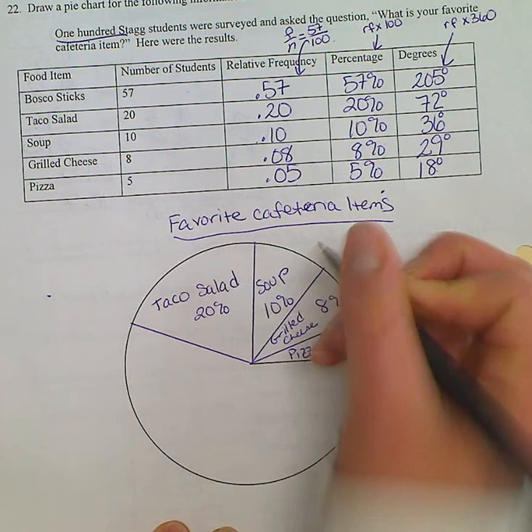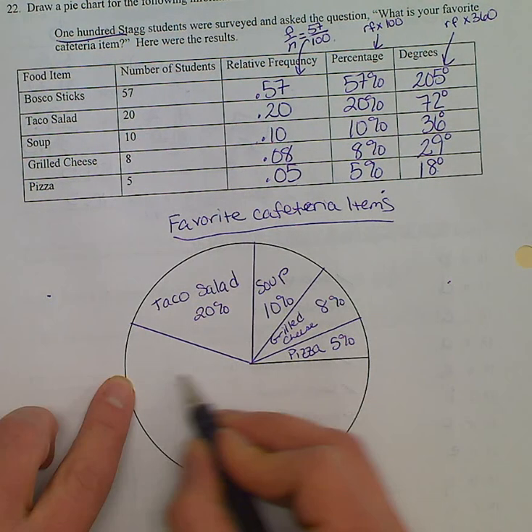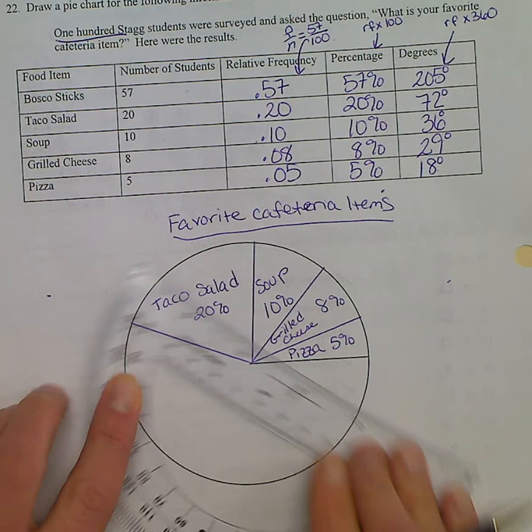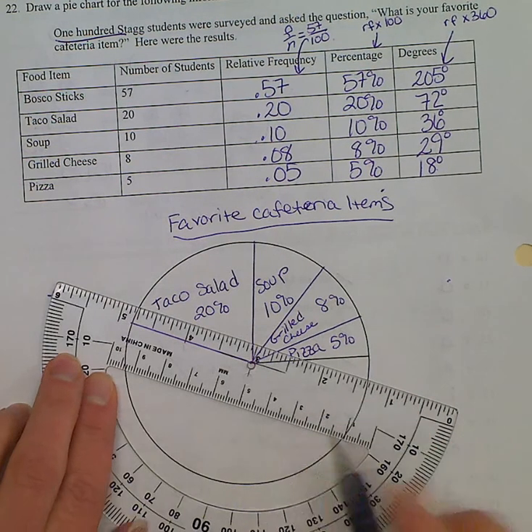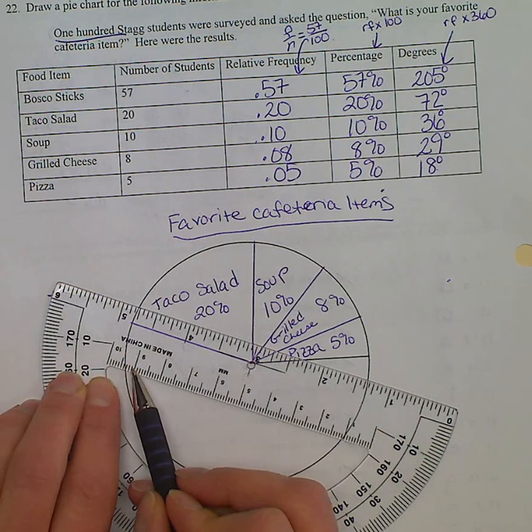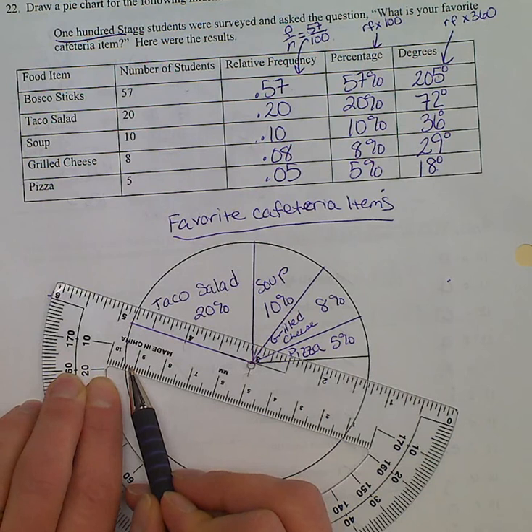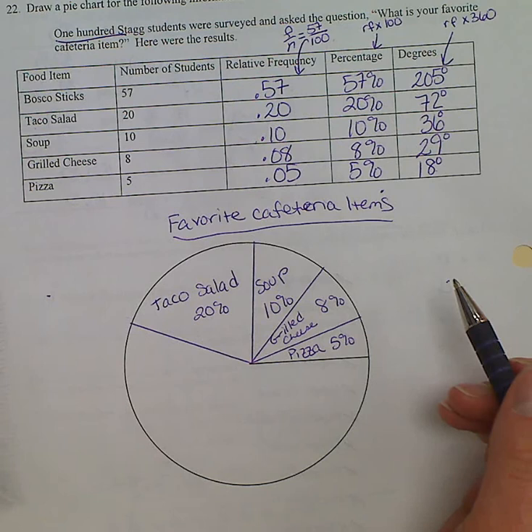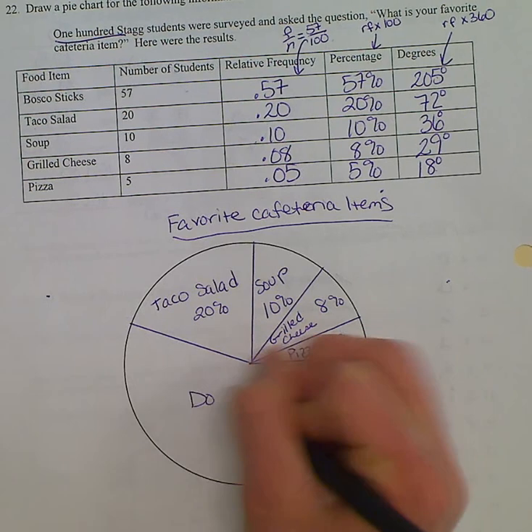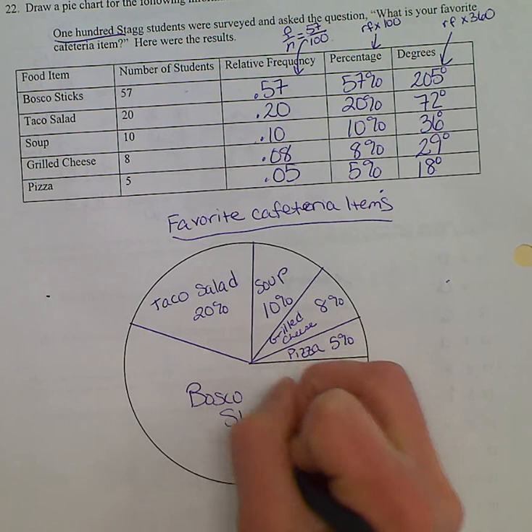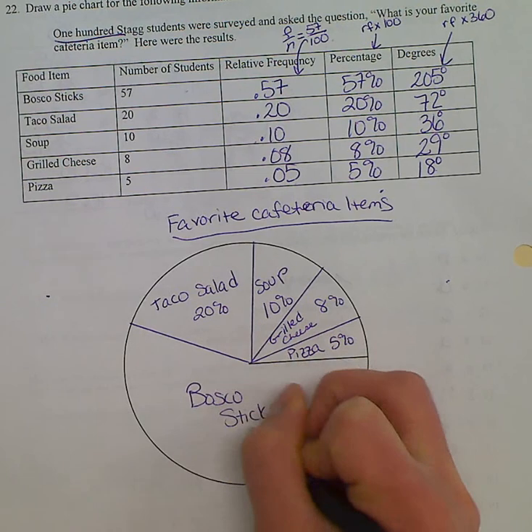Now this is a large slice. It's 180 plus this degree measurement here. And we could measure it. We may or may not be off, but approximately to here is about 20. So 180 plus 20 is about 200. It's 205 degrees. So that's close enough. And we get Bosco sticks at 57%.